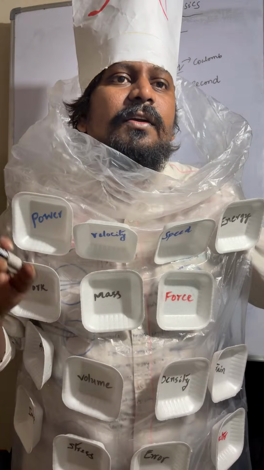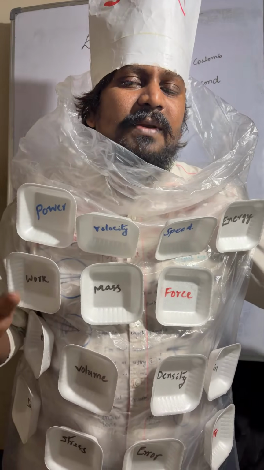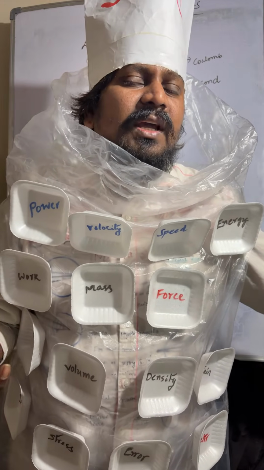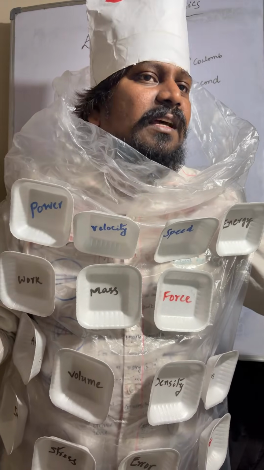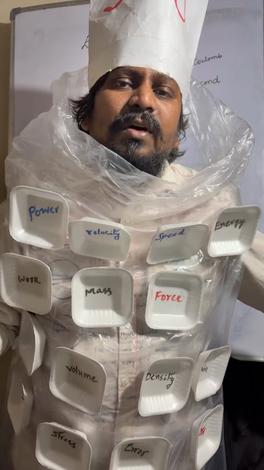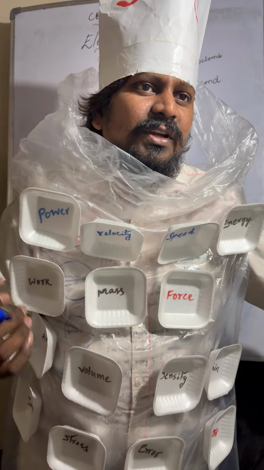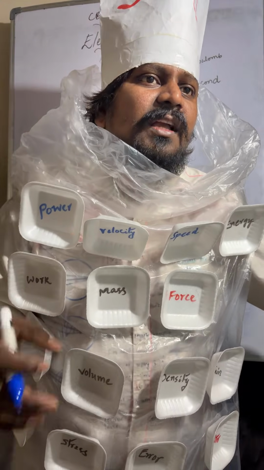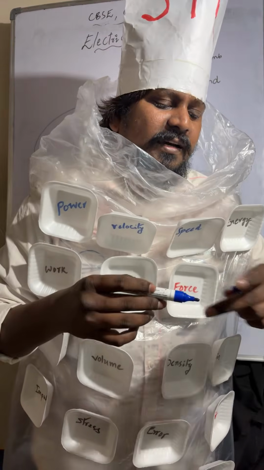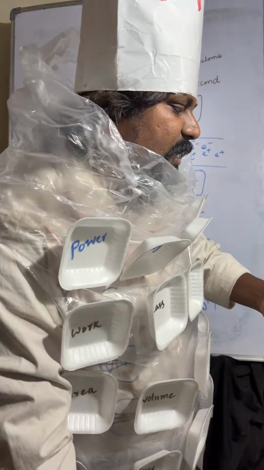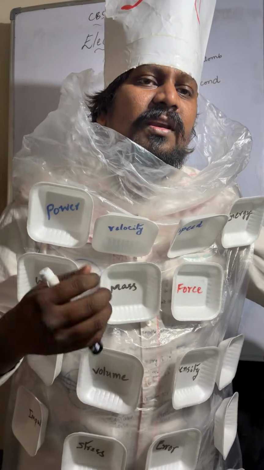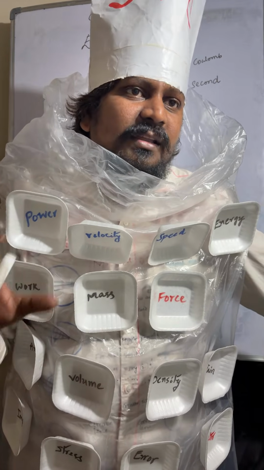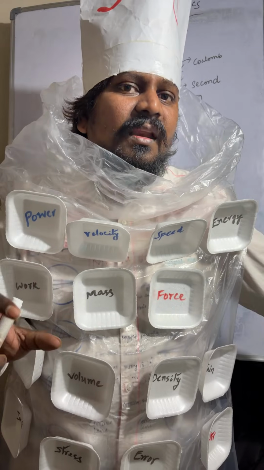So Q equal to plus or minus Ne. Sir, how can you say Q equal to plus or minus Ne? Actually, a number of charges are moving in the conductor. If only one electron flows, we can't say current is flowing. Only 2 electrons, or only 3 electrons, we can't say current is flowing. When a number of charges are moving in the conductor, only then can we say current is flowing.